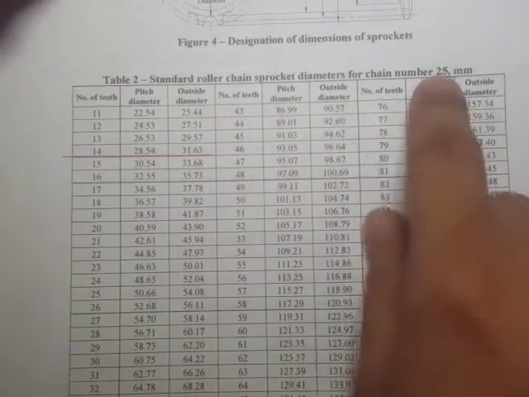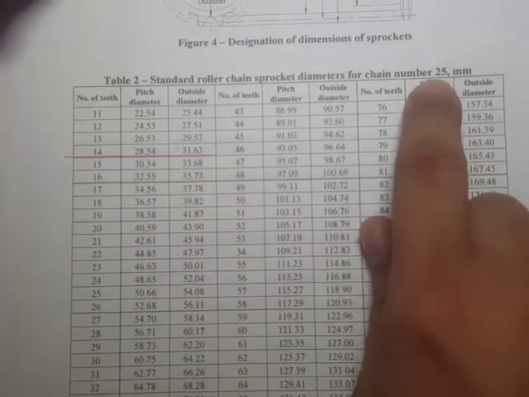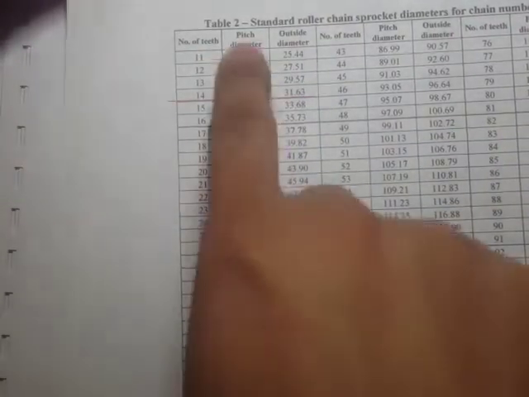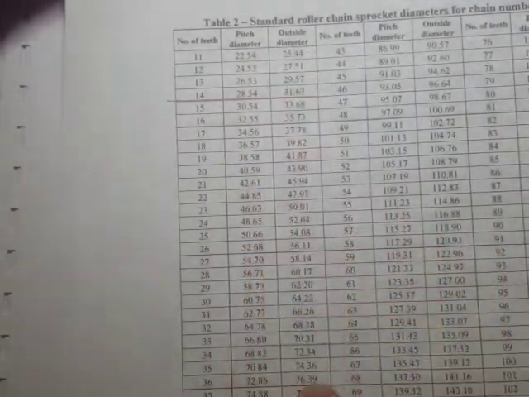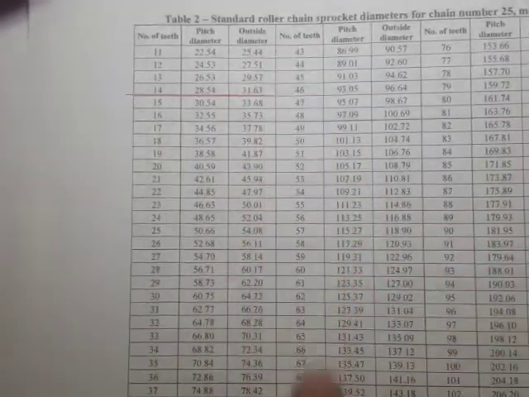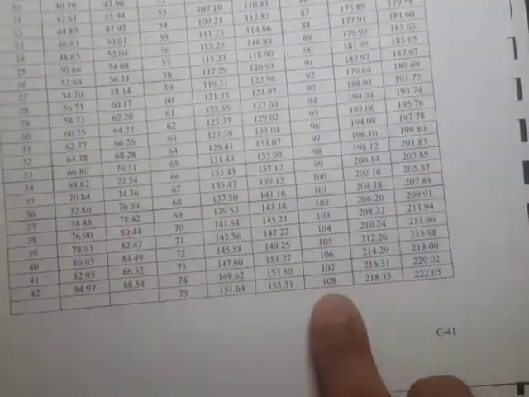And for table number 2, this is standard roller chain sprocket diameters. Just take note here, chain number 25. If we have this number of teeth, then we can find the pitch diameter. We can also find the outside diameter, and right here another column. This is a continuation, if you have 43 to 75 teeth and 76 to 108.